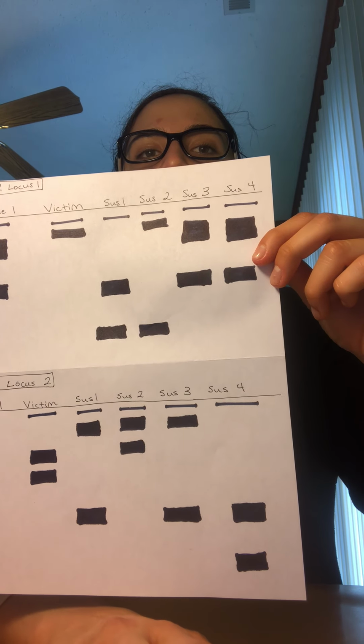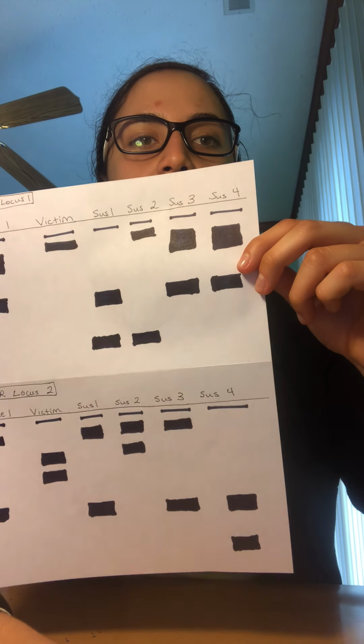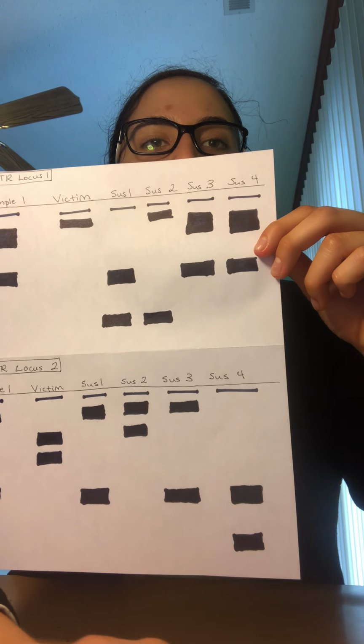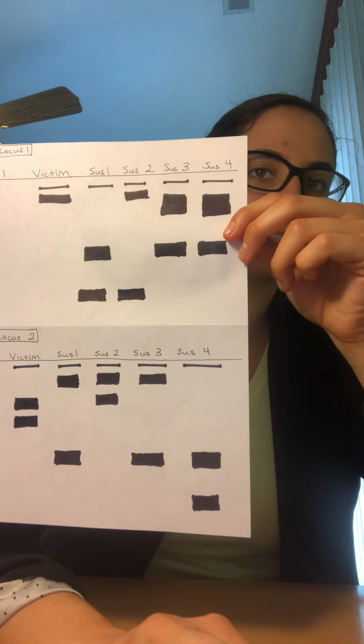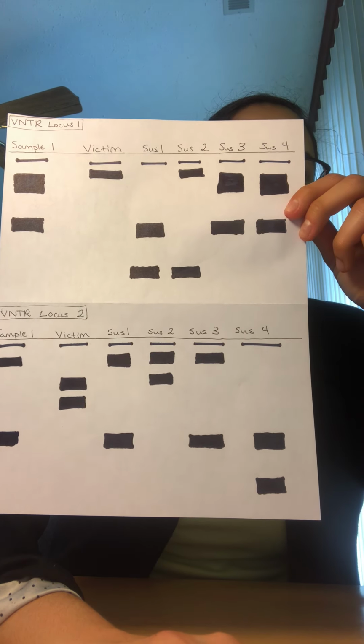In VNTR, we must expect and ensure that the sample matches the results in both gels. Therefore, if one gel is not 100% resembling the sample, it is automatically excluded from the suspect list. Because the genetic code is the same throughout the whole human body, the DNA of the sample and the DNA of the accurate suspect must be exactly alike.